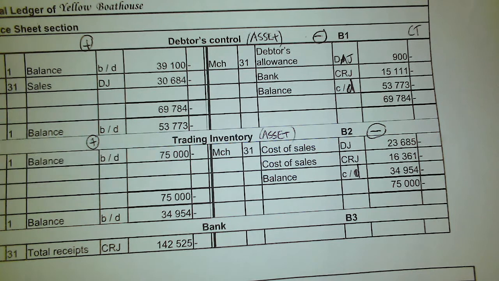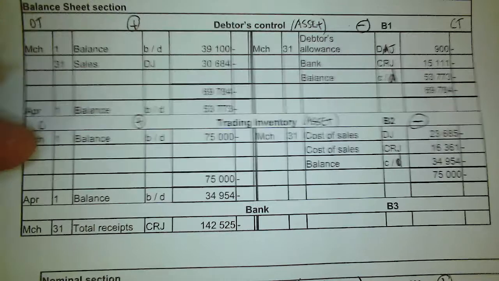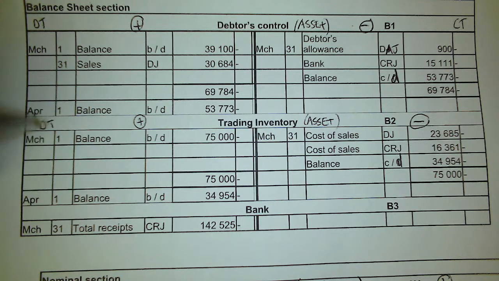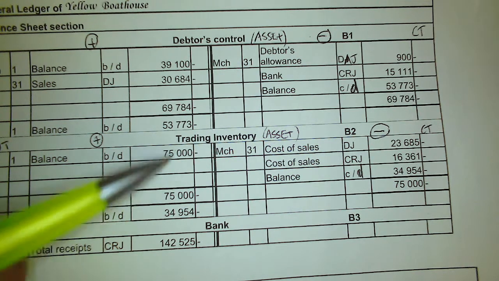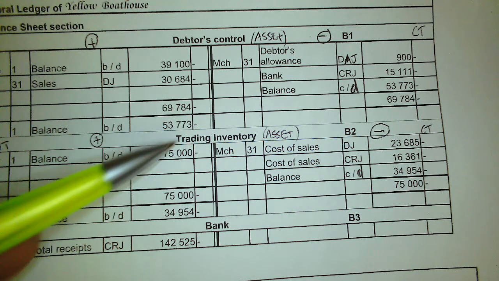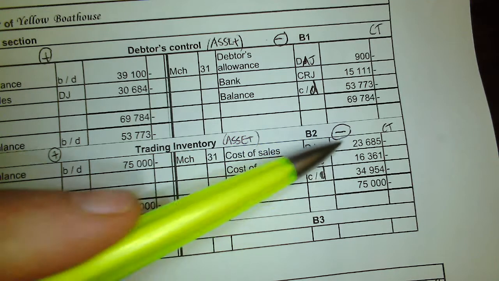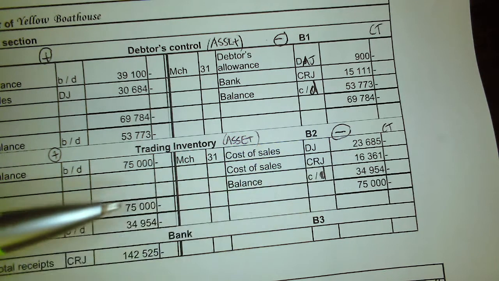of an account. Now the left hand side is the debit side and the right hand side is the credit side. It's always like that. Okay, so if I get more trading inventory, I put it on this side, or if I have trading inventory at the beginning of the month, I put it on the left hand or debit side. If I sell it, I put it on the credit side.